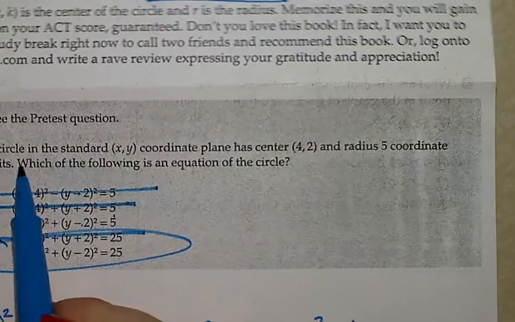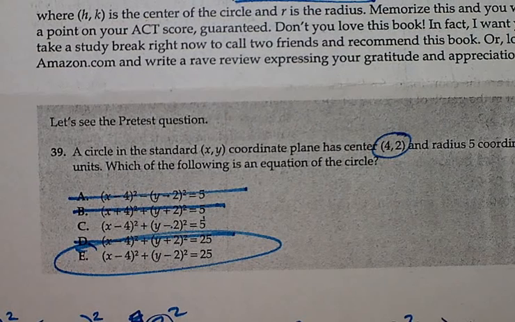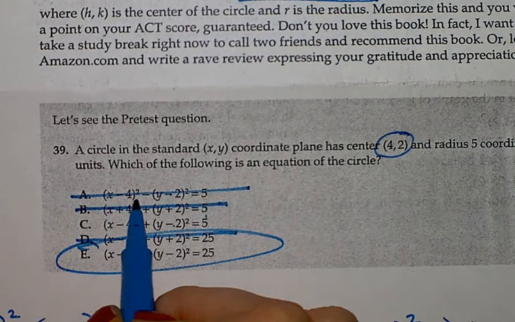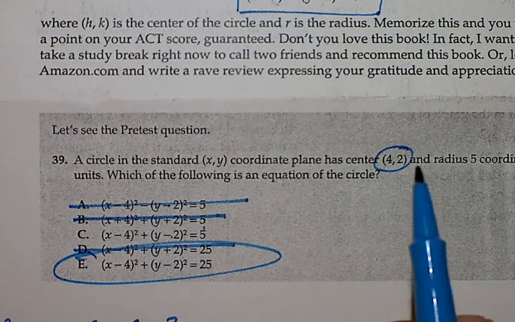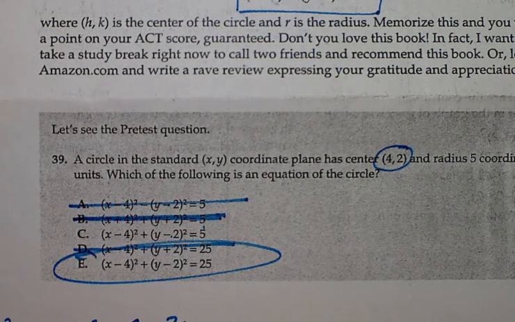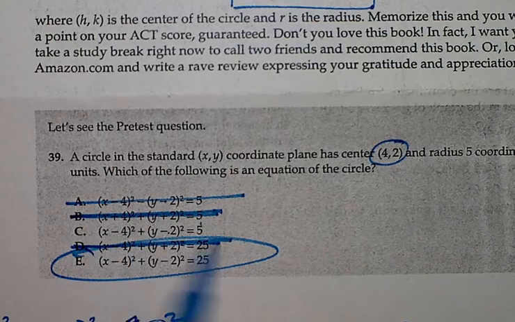Okay? So for this problem, please look at 39, even though I've already done this one. It has a +4 and a +2 for the x and y coordinates. So +4 will not be written as x plus 4, but it is x minus 4. So anything that is an x plus 4, we get to cross out. Cross out B. Now I'm looking at the y coordinate. Again, it's positive, so it should be y subtract 2. We get to cross out D as in dog.